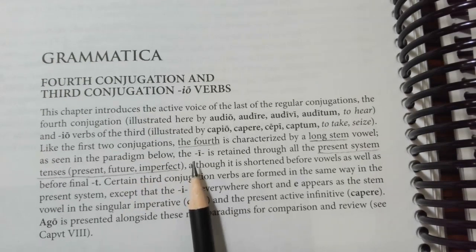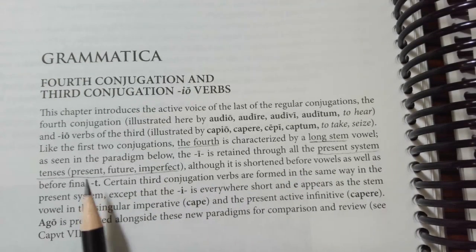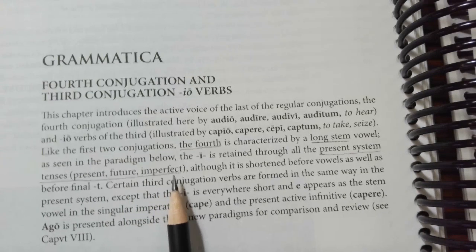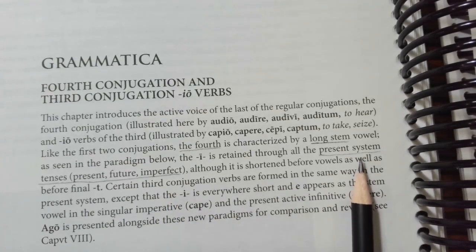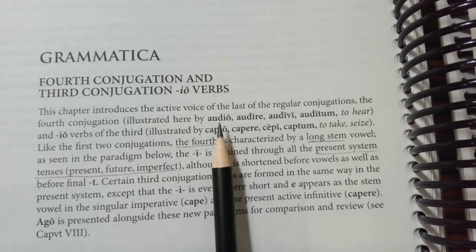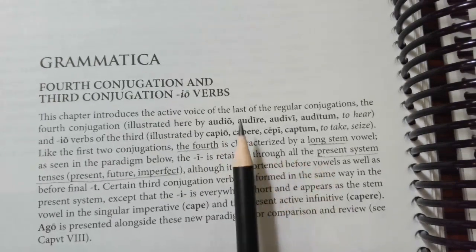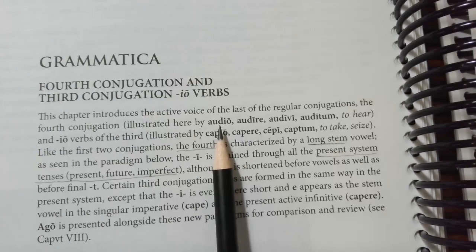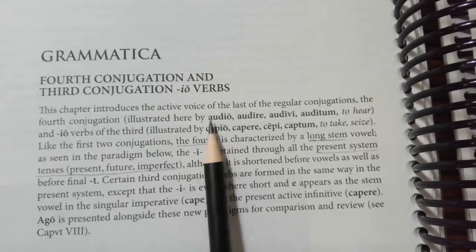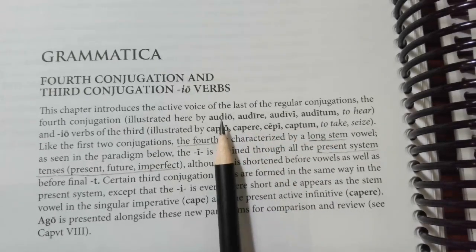All right? So the long I is retained through all the present system tenses, present, future, imperfect. Okay? So when they say present system, what they're talking about is this first principal part. So you always have 4 principal parts for Latin verbs. Greek has 6. But Latin has only 4. All right, so the present system is built on this first principal part. Okay, so that means that we manipulate this first principal part to get the present tense, the imperfect, and the future.